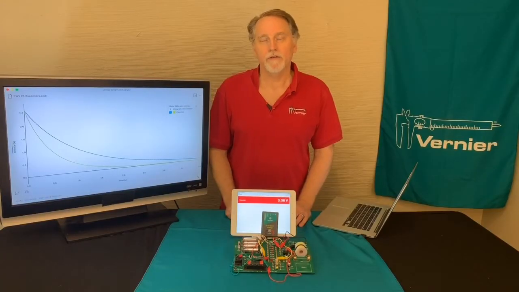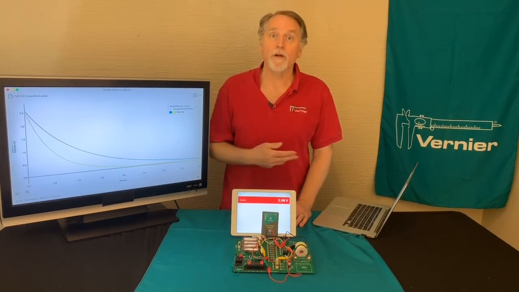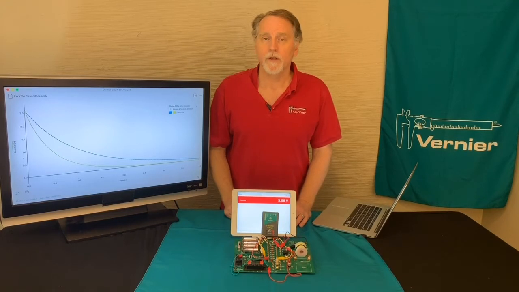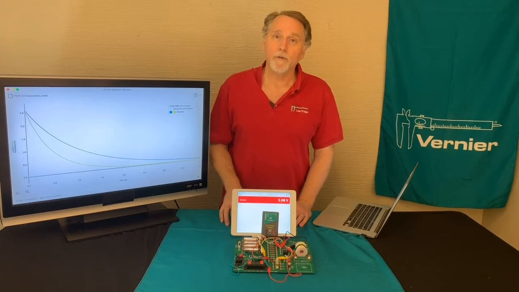A capacitor is a device that stores electric charge, and in this experiment we are going to investigate what happens when you allow that charge to dissipate, or allow a current to flow through a resistor. Now, the RC circuit is very important in the study of electronics, and that's what this experiment studies. And so let's take a look at how it was done.